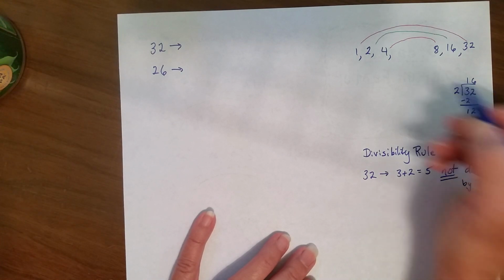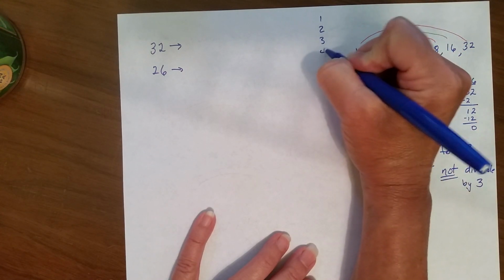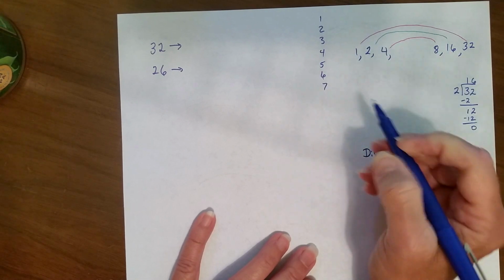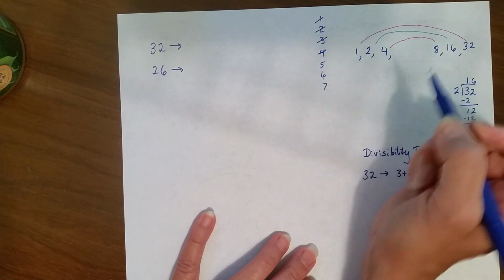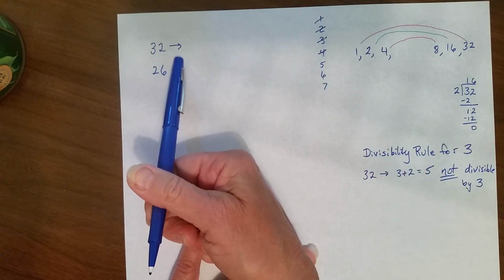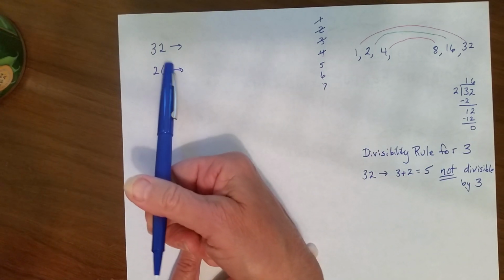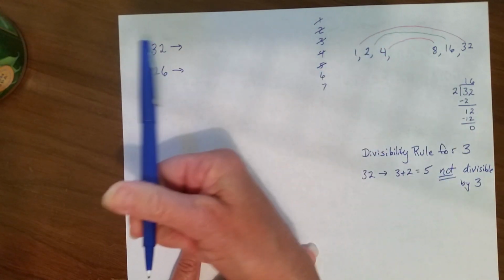So let's see. So far I've gone through 1, 2, 3, 4, 5, 6. Let's go through these. So we've done 1, we've done 2. It's not divisible by 3. We've done 4. Is 32 divisible by 5? No, because it doesn't end in 0 or 5. So it's not divisible by 5.